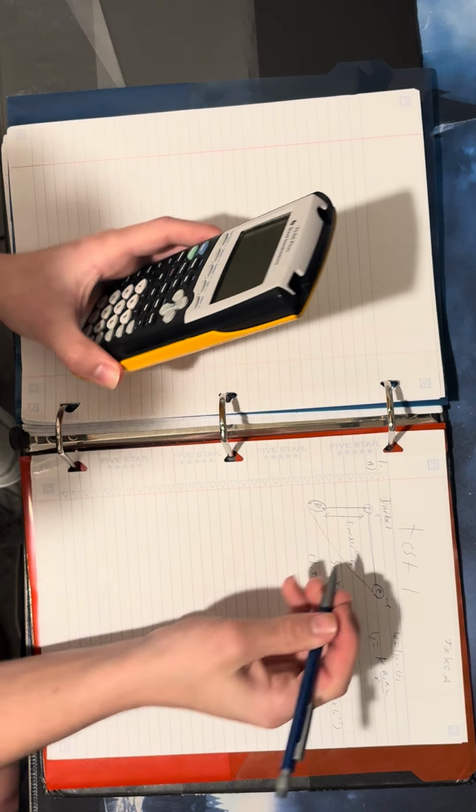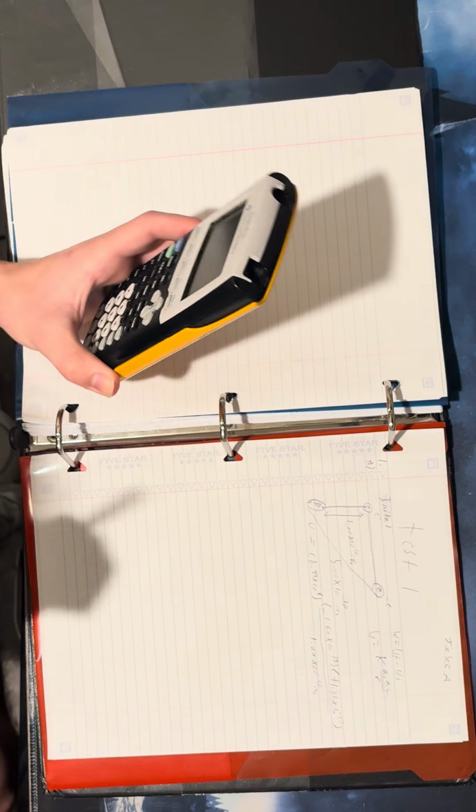I'm going to plug all this in my calculator. This is all going to equal U, by the way, or electric potential energy.